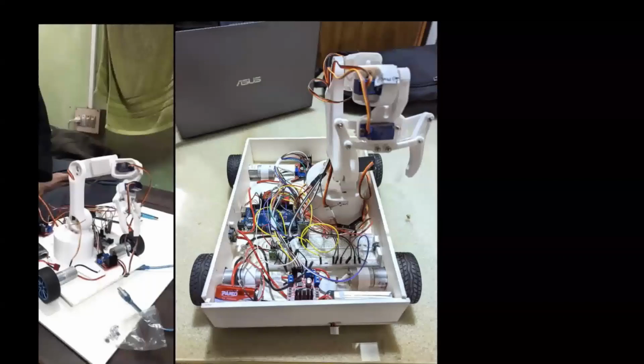We have also built the car from scratch. Here we see the building stages of the car. Firstly, we see the initial stage and then we see the intermediate stage where the inside part of the car is shown.